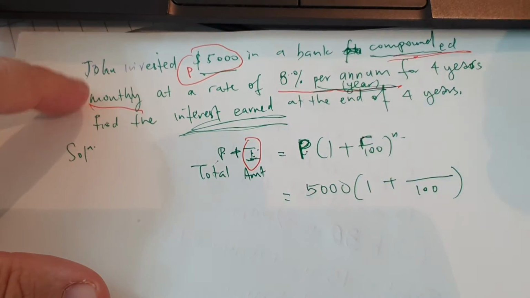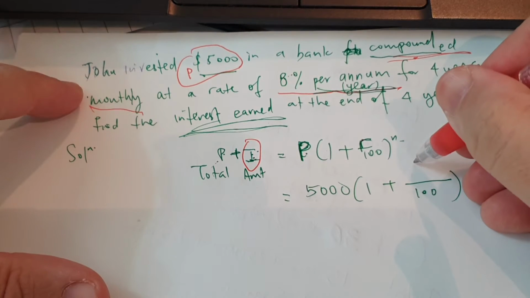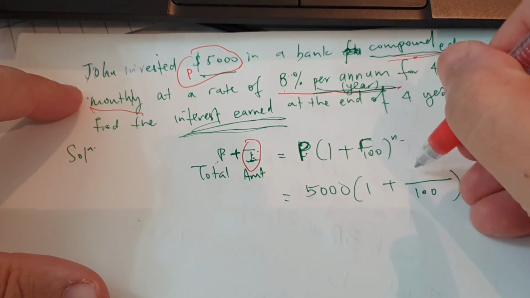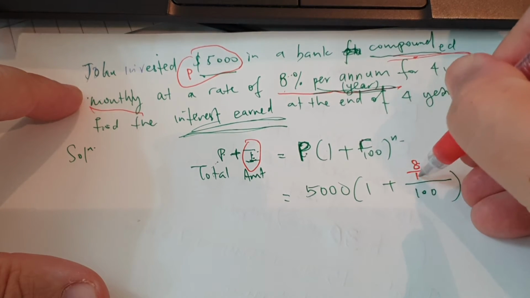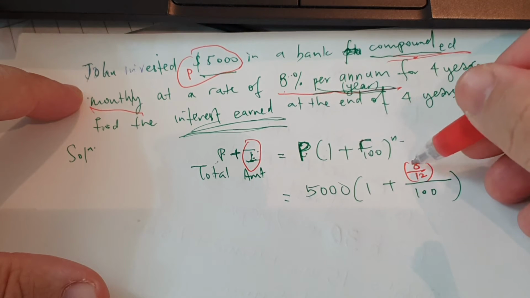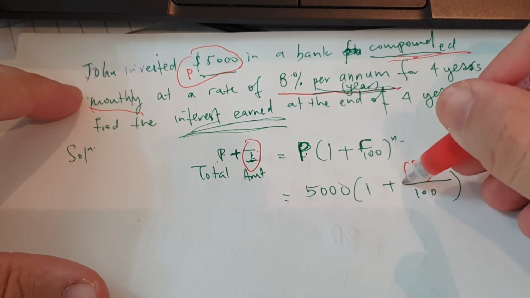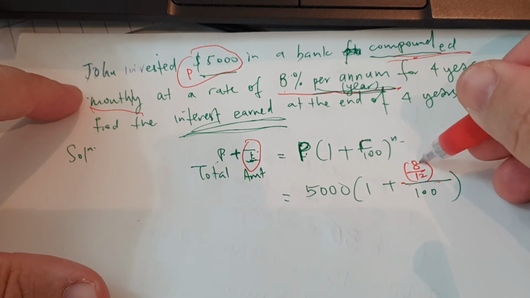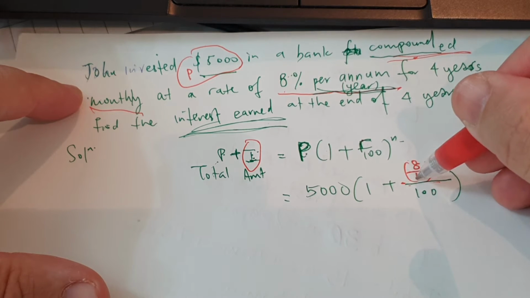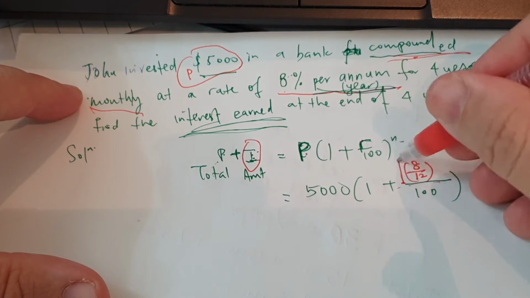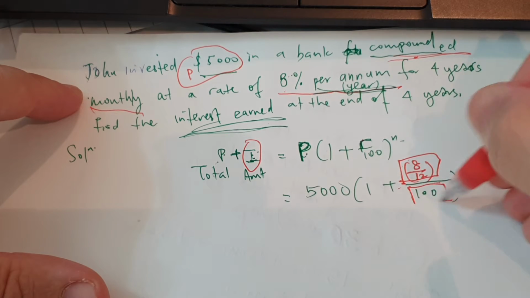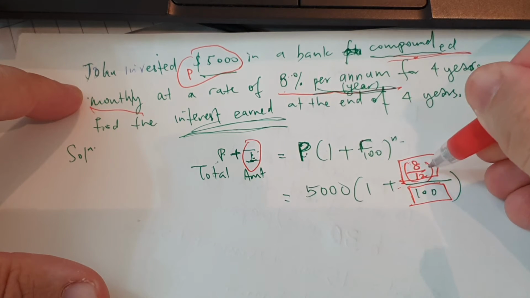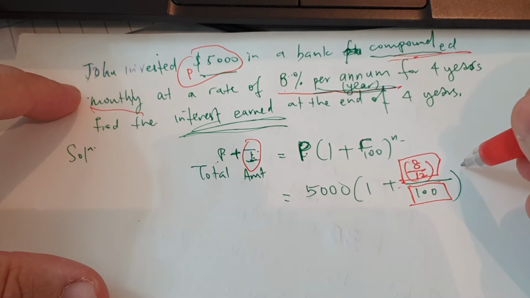So every month it's not 8% but 8 divided by 12. So you must put this fraction within this other fraction. You try pressing 8 over 12, then over this whole thing. Be careful how you do that.